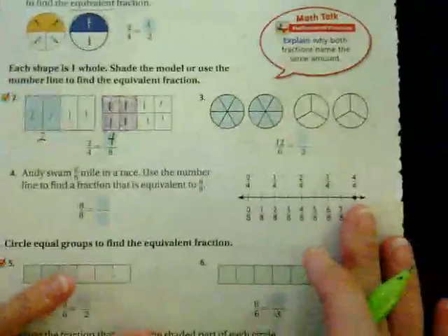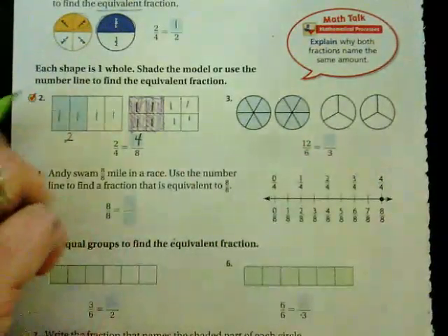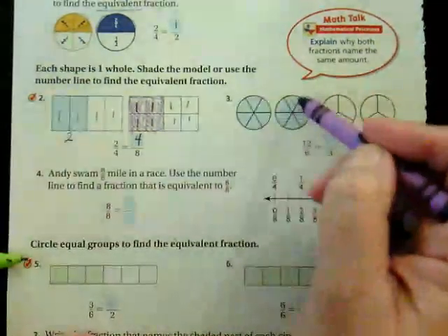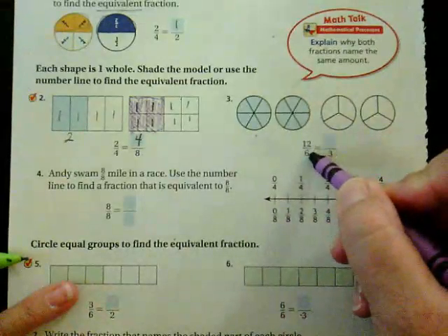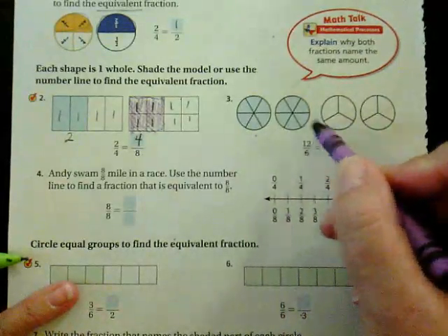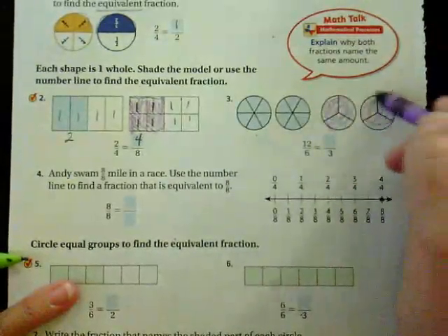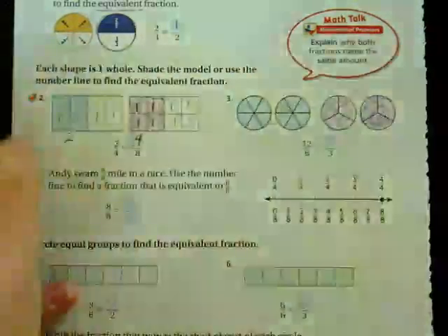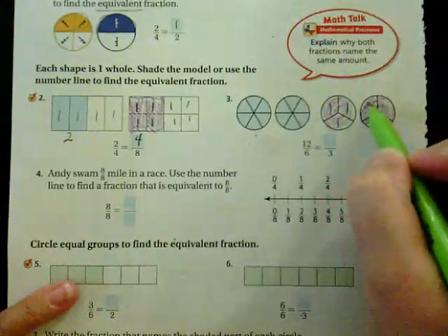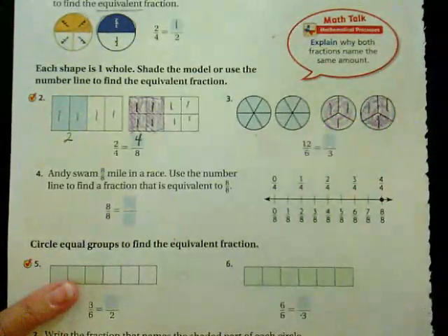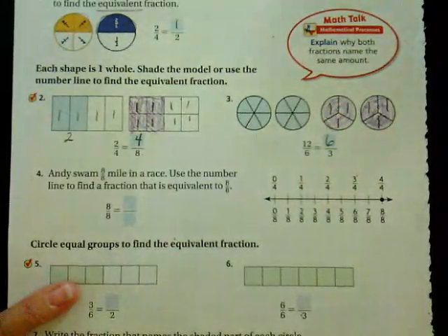Okay? Number 3, 12/6 and something thirds. Well, if I look at my sixths, both of my circles are completely shaded, right? It's 2 different circles because I needed 6 pieces in each, but 12 total shaded, so that equals 2 pieces. This one, if I shade in both of my circles, I'm counting by thirds now. I have 1, 2, 3, 4, 5, 6 pieces shaded in. So 12/6 is equivalent to 6/3.